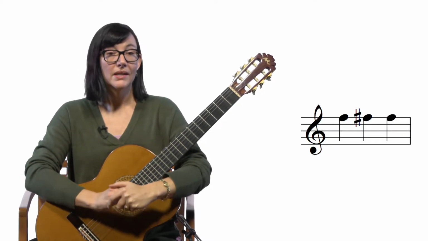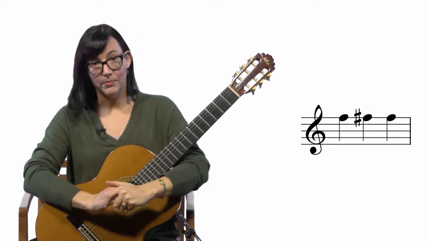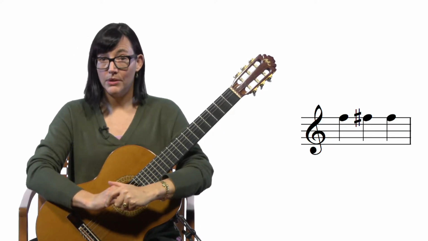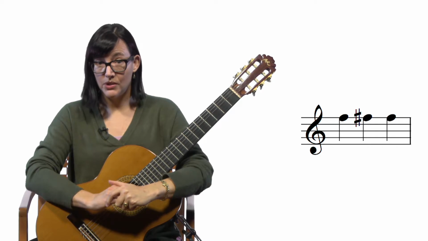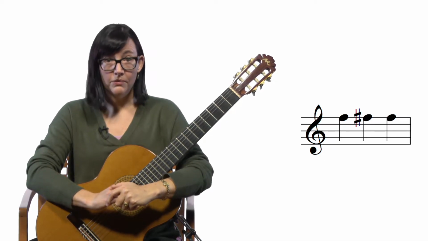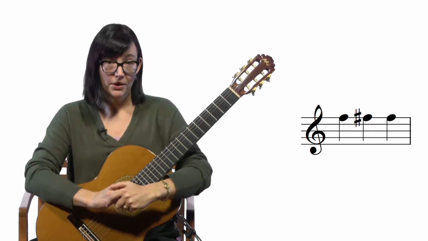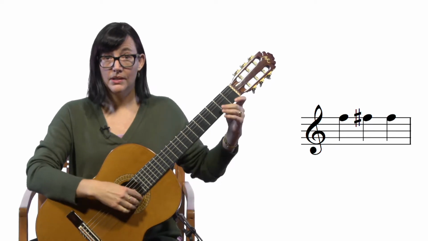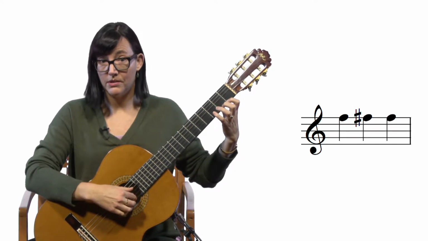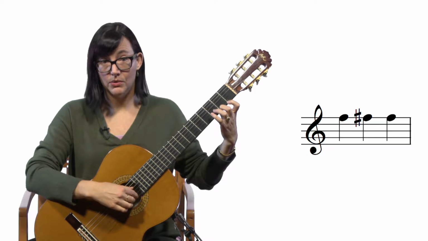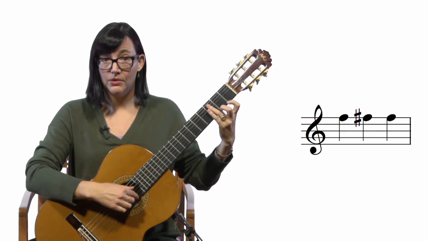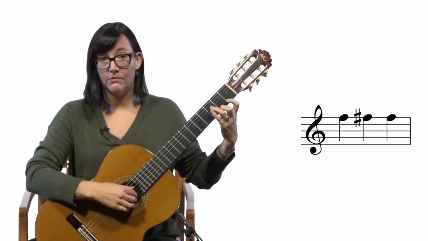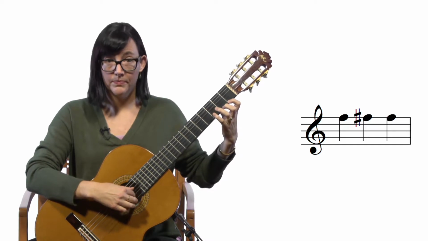Take a look at the note on beat 3. Is it an F natural or an F sharp? The preceding note on beat 2 is the same staff position and contains a sharp. Therefore, the note on beat 3 is indeed an F sharp. The entire measure is as follows. F on beat 1 is the first fret, F sharp on beat 2, second fret, and F sharp on beat 3 is also the second fret. So the whole measure is like this.